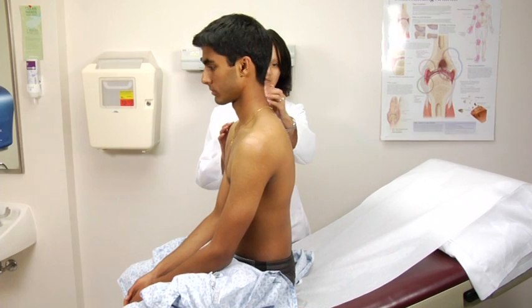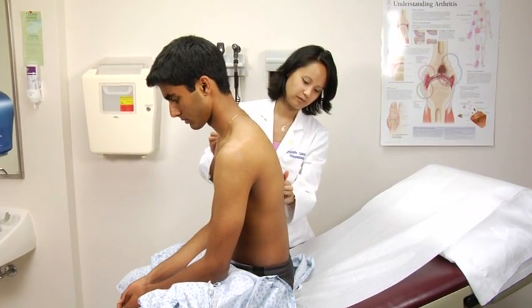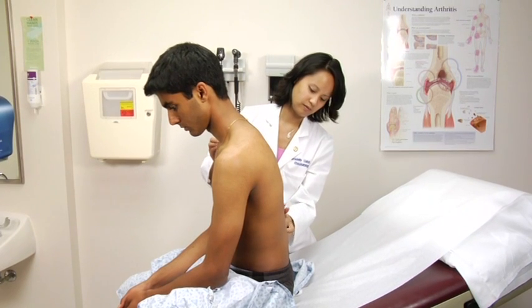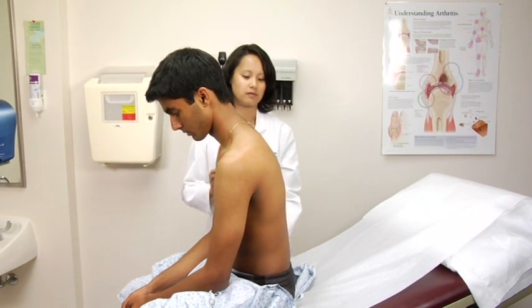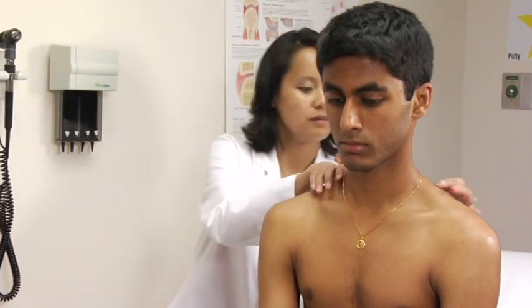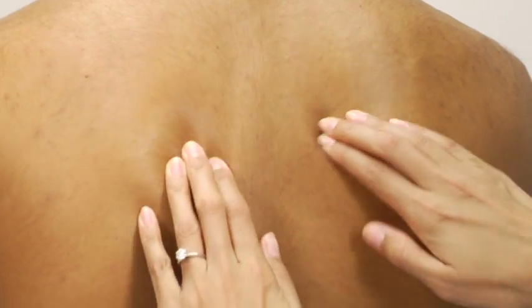Next, palpate the spinous processes from the C-spine downward to the L-spine. Tenderness may indicate compression fractures, malignancy, or infection. Finally, palpate the paravertebral muscles to evaluate for tightness, tenderness, swelling, or deformity.